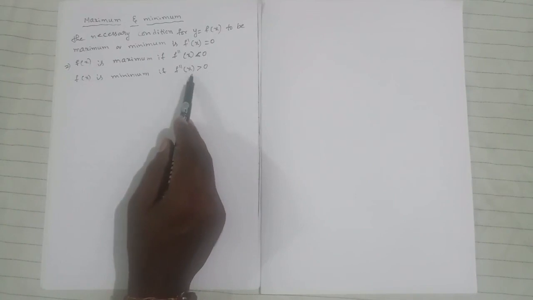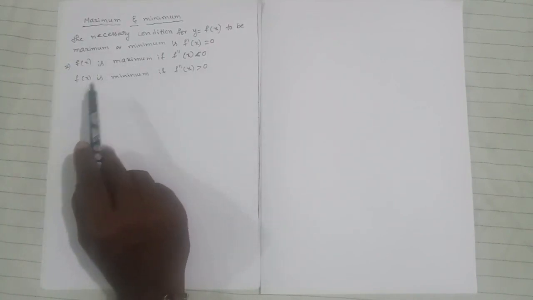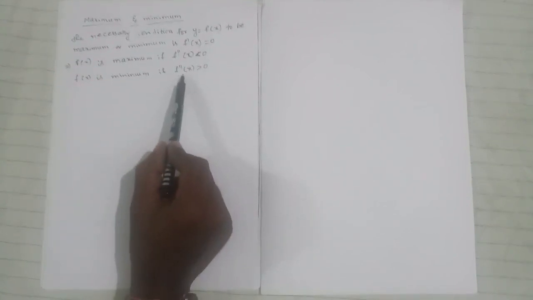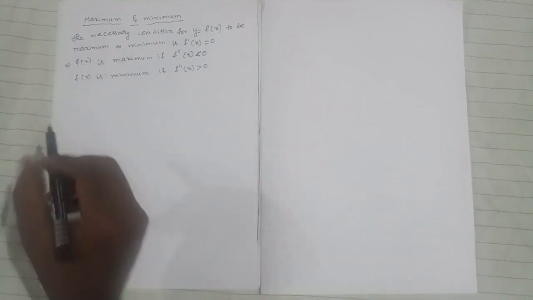So when you get f double dash of x equal to 0, neither maximum nor minimum you will get. So remember that one.